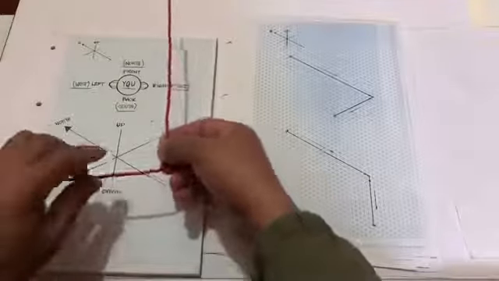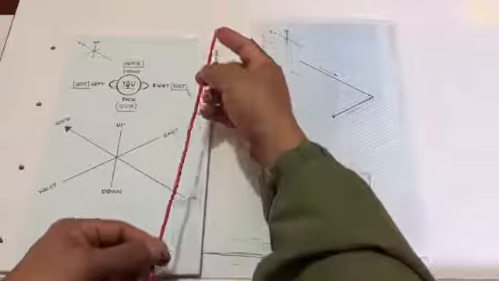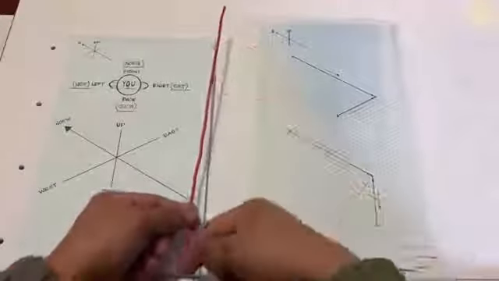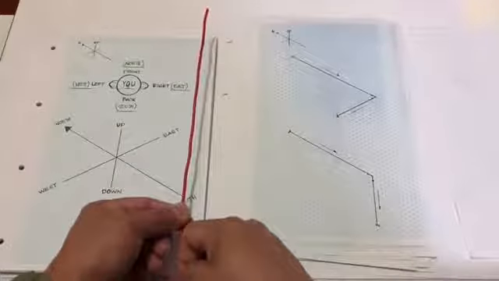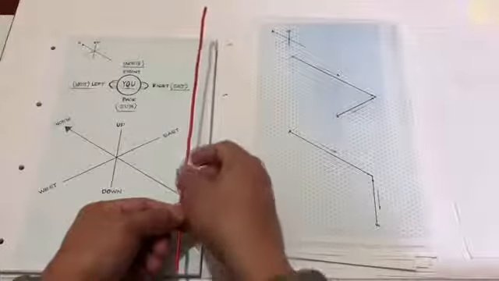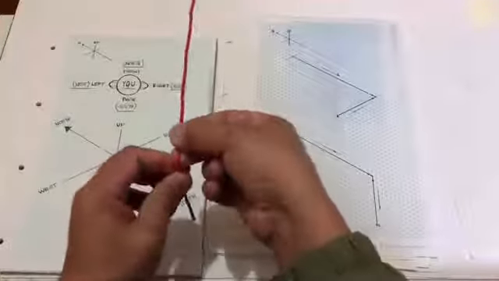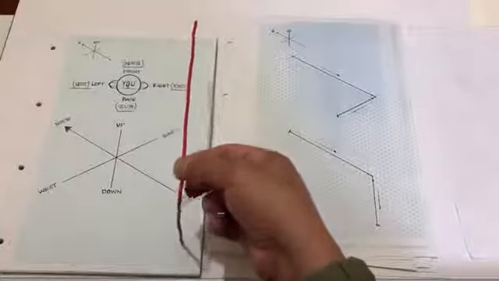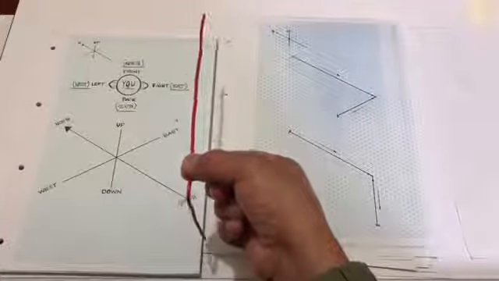Then next is from the north to the south, or from your front pointing to your back. Then it went down. So it reads that way. Okay.